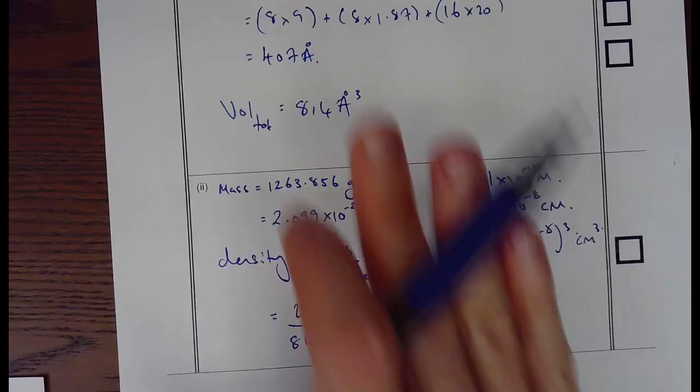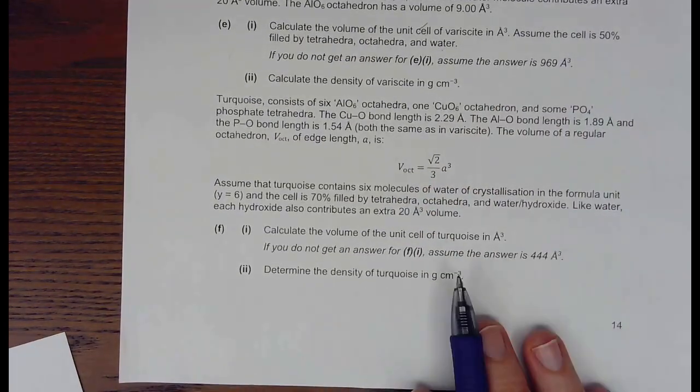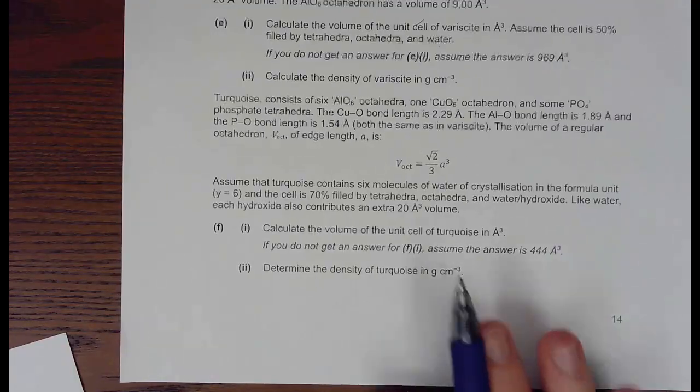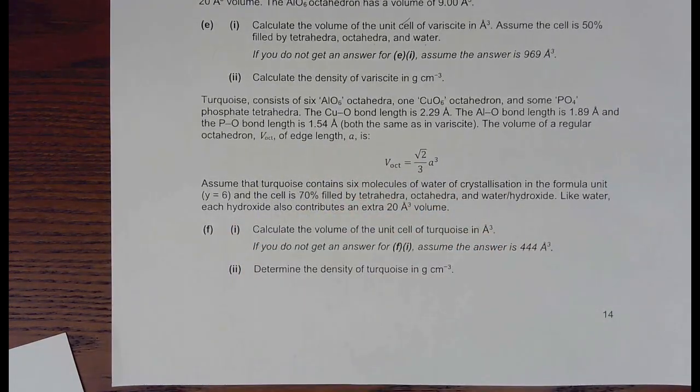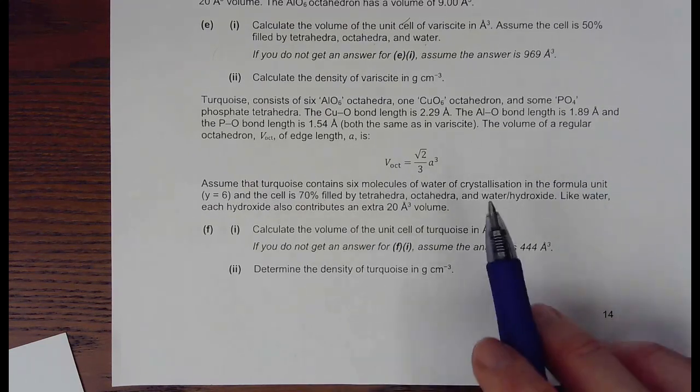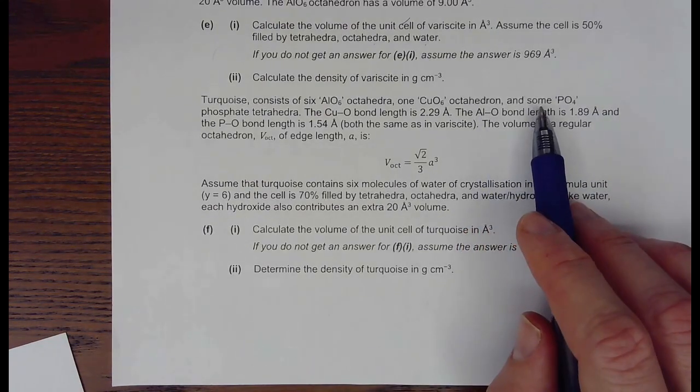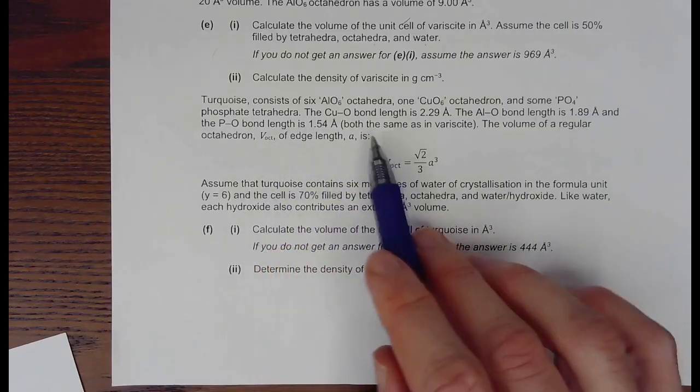Okay, so far so good. We now are told that, so that was all for variscite, and we're now told turquoise consists of 6 AlO6 octahedra, 1 copper octahedron, and some phosphate tetrahedra.